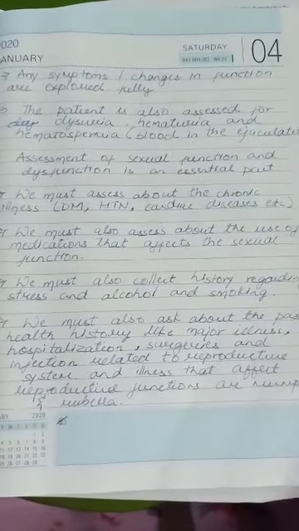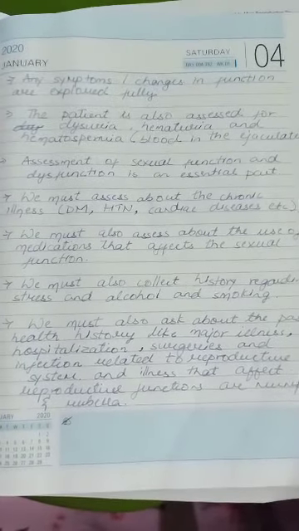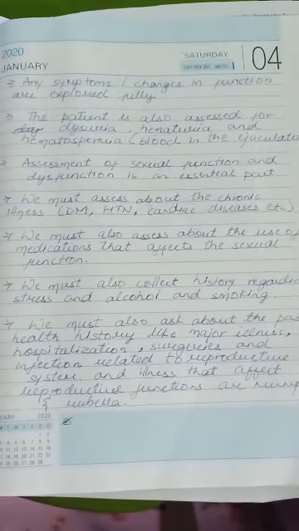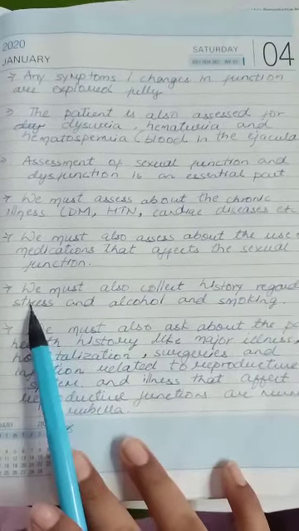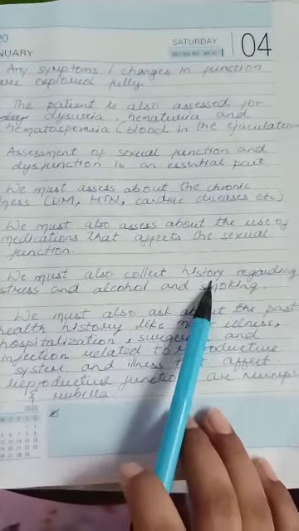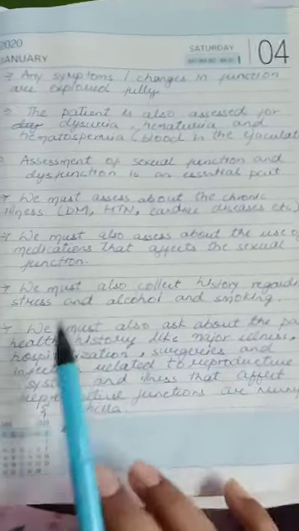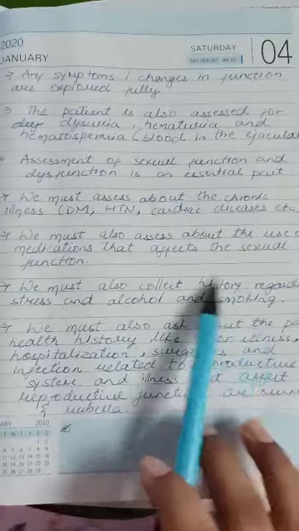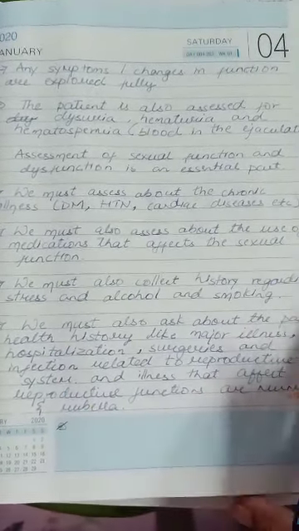So whether he is on any drugs, we have to see the side effects of the drugs, and whether that drug is having any side effect on the sexual function or not. The next, we must also collect history regarding stress, alcohol and smoking. These are three factors that very often affect sexual health.